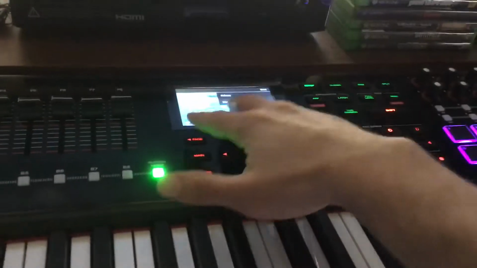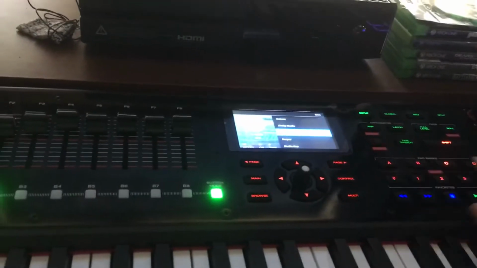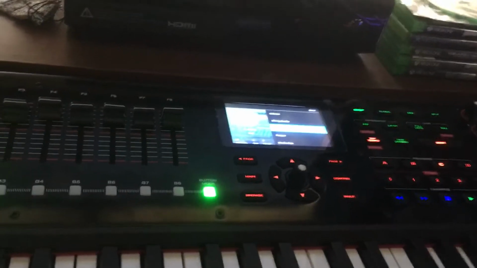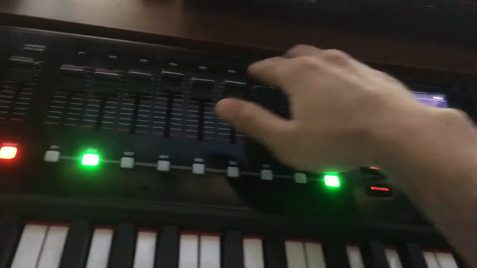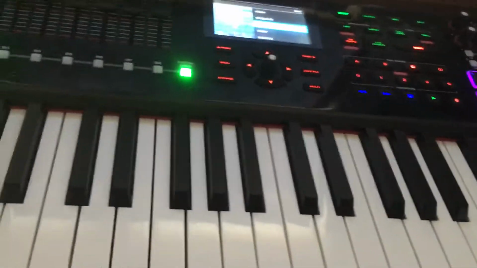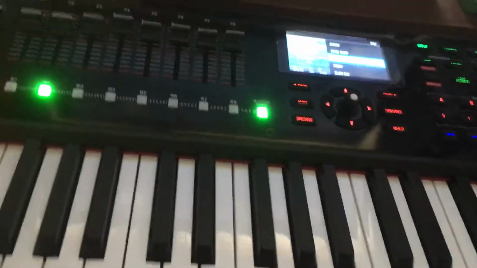Other than that, the VIP all works. The software runs great. The pads run. Everything automatically syncs with the MIDI. But the only thing that I couldn't get to sync was the faders. And if you guys know anything about this keyboard, it's Mackie HUI control, which is awesome. And basically, here's how you do it.